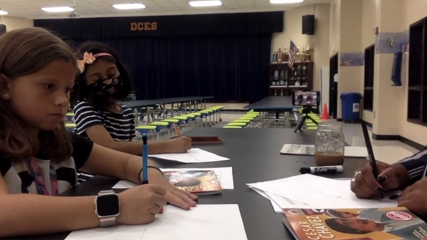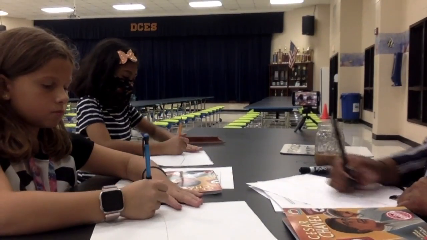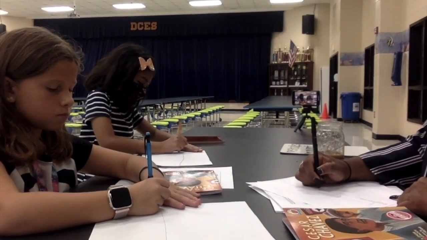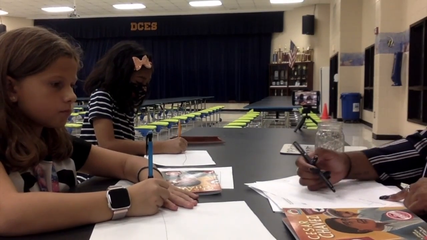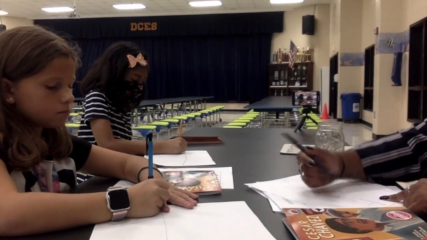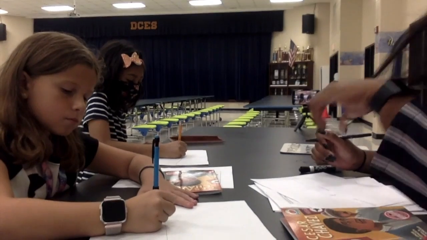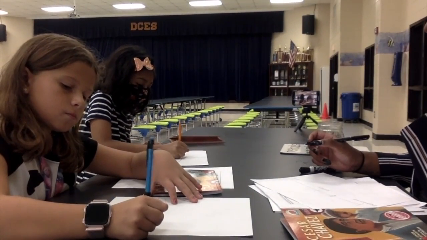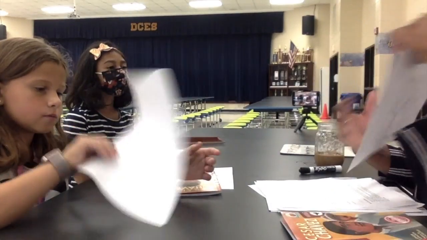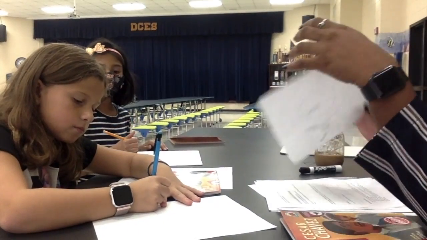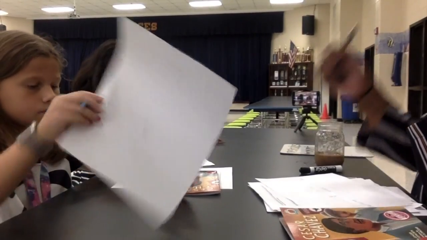Beginning, middle, end. So in the beginning, I want you to tell me what his character traits were. And then in the middle, I want you to tell me what his character traits were. And then in the end, what were they like? You can always look back at this. Just think about what you wrote first. Can we just write character traits? Yeah, just write the character traits.